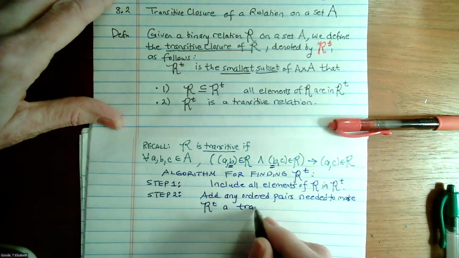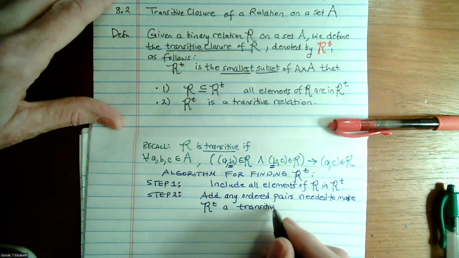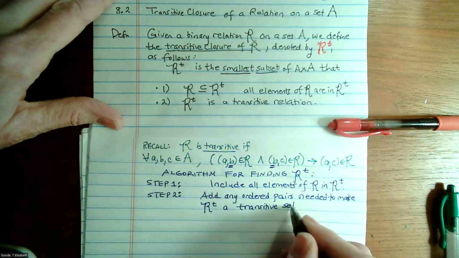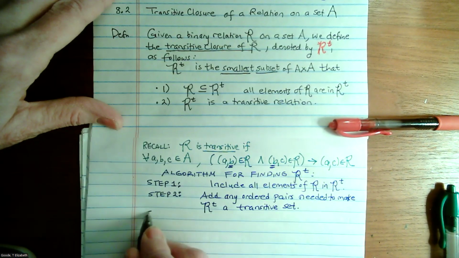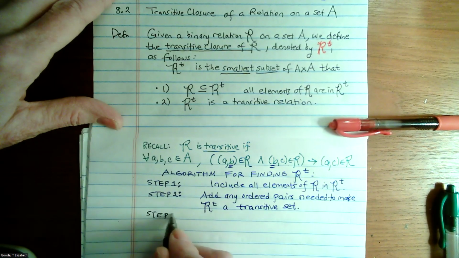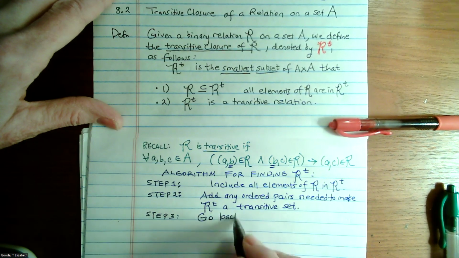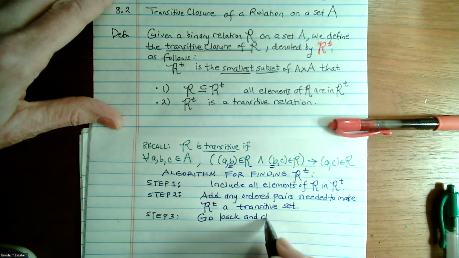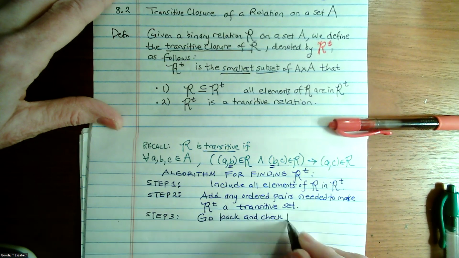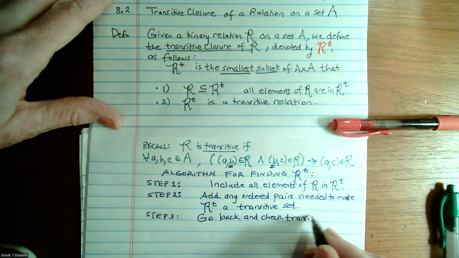It needs to be transitive. It needs to follow this transitivity rule. And then step 3, we go back and check transitive closure with the new elements that we added. So go back and check that we have transitive closure. In other words, we have transitivity.